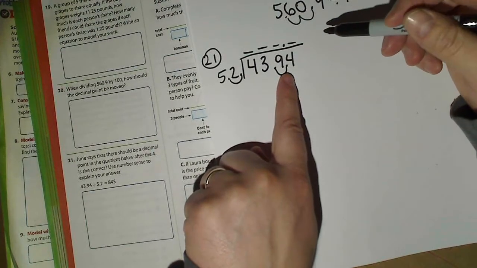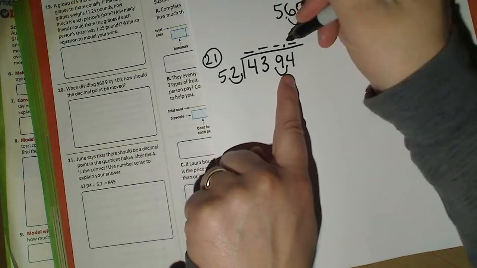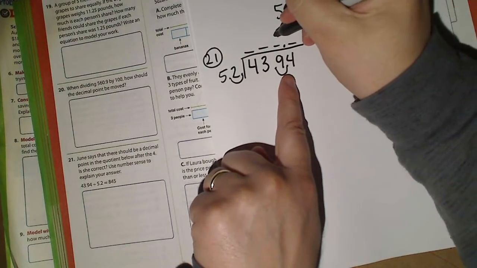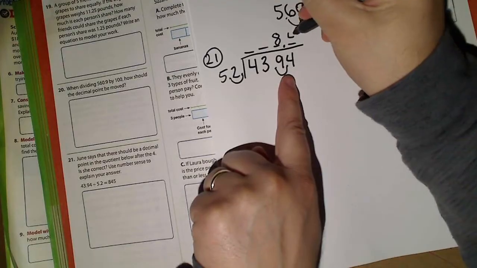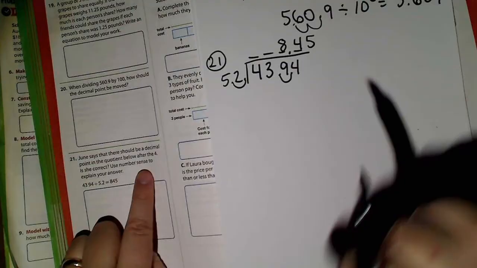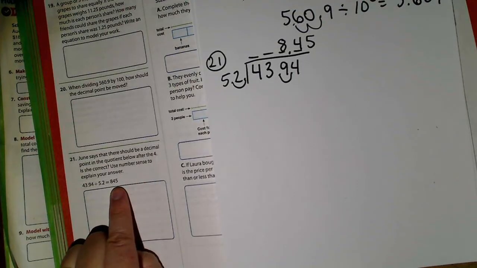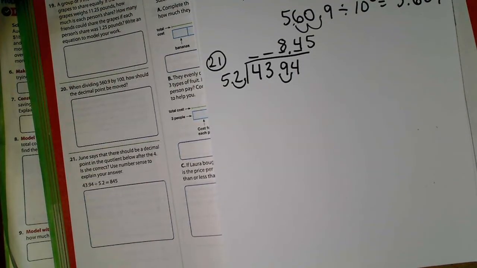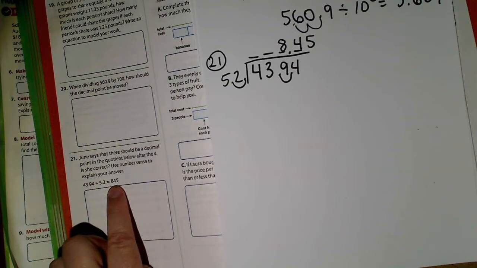My first number here is going to be in the ones place, right? That 8 is going to be here. The 4 is going to be here. And the 5 is going to be here. So should the decimal be after the 4? No, it actually should be before the 4, right? They didn't put the decimal in here. It should be after the 8 and before the 4.